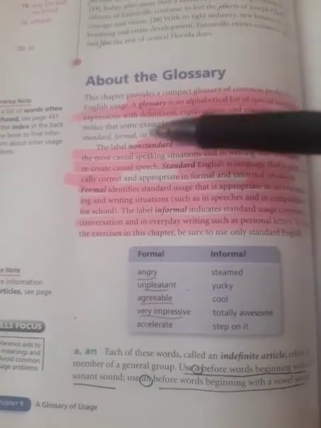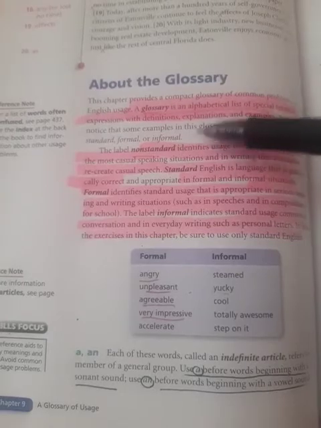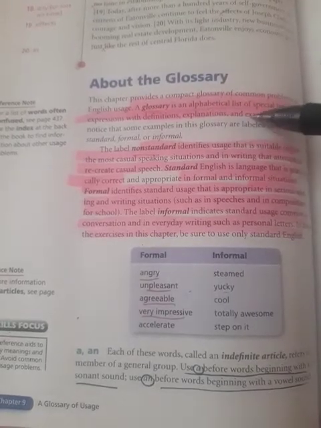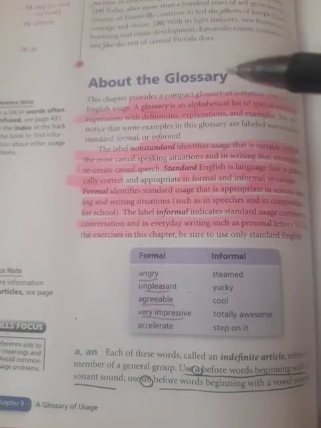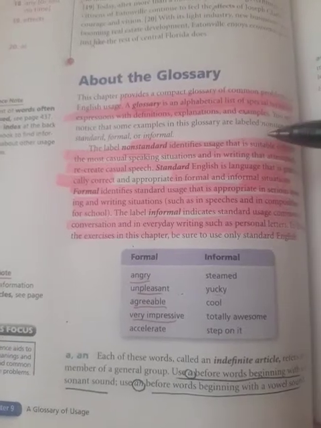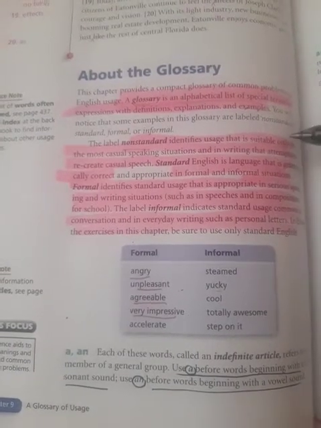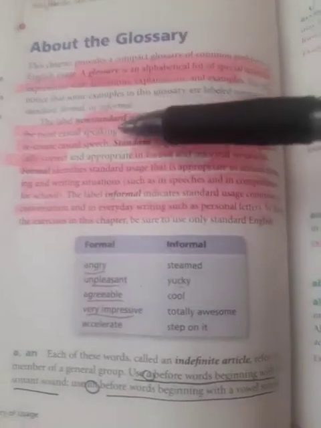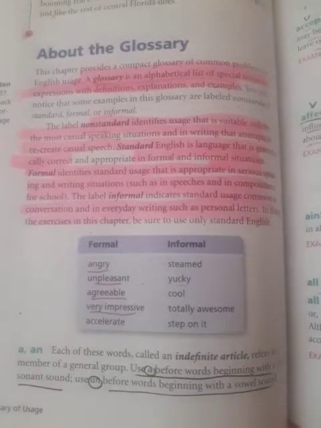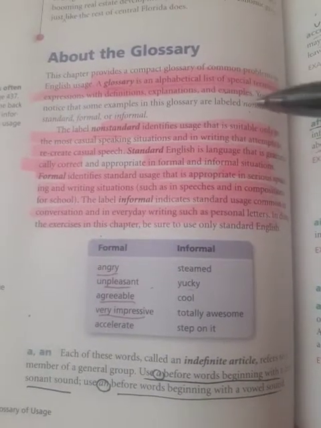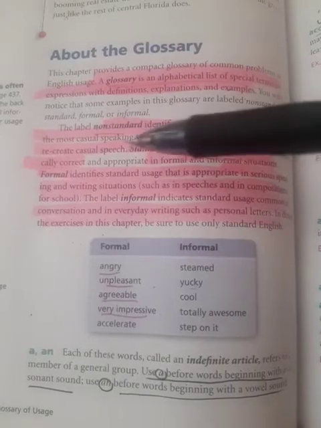When you see the label non-standard next to any term in a glossary, it identifies usage that is suitable only in the most casual, everyday speaking situations and in writing that attempts to recreate casual speech.